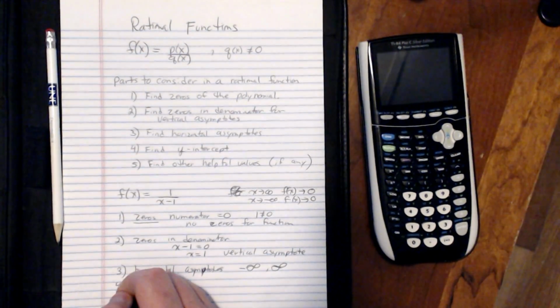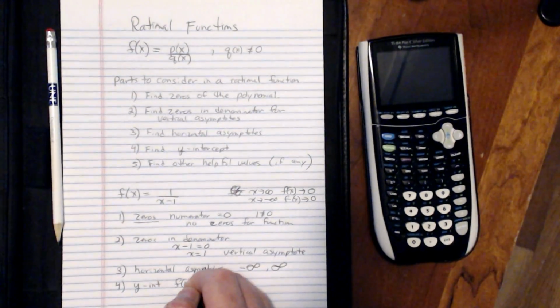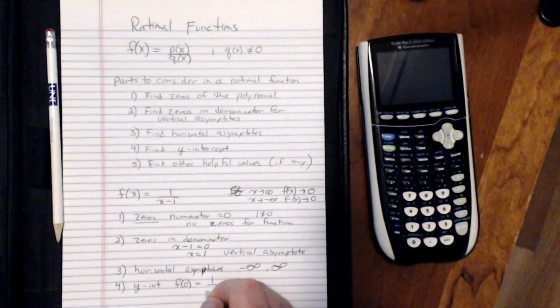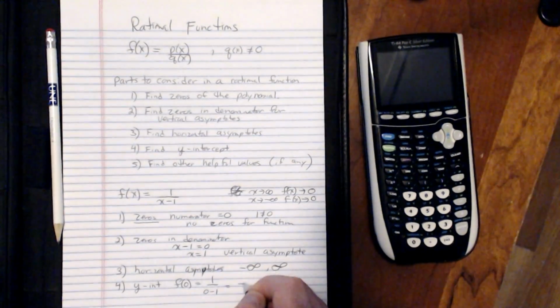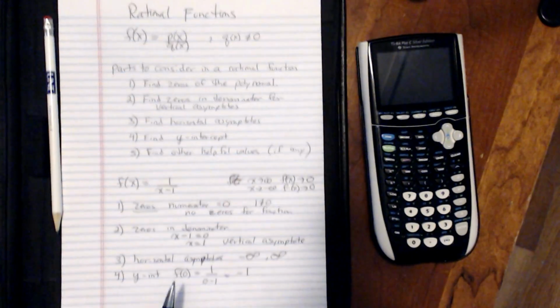Finally, we want to find our y-intercept, where we have f of 0 is equal to 1 over 0 minus 1. That's equal to minus 1. So this is going to be my y-intercept.